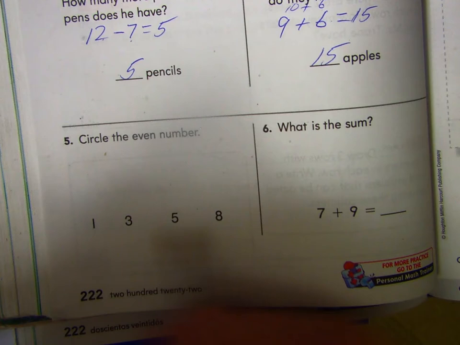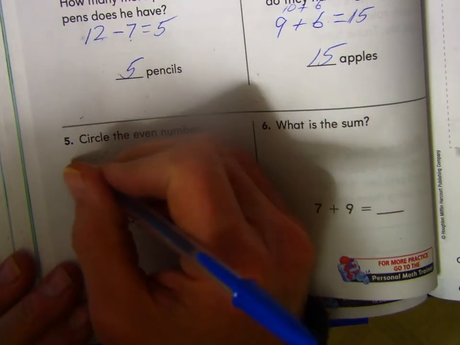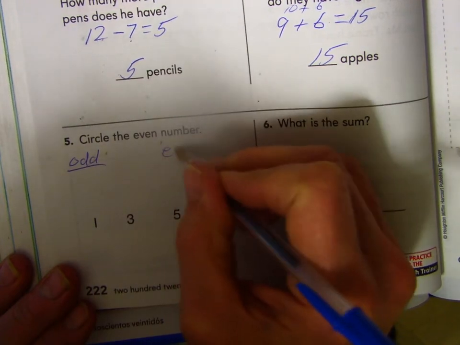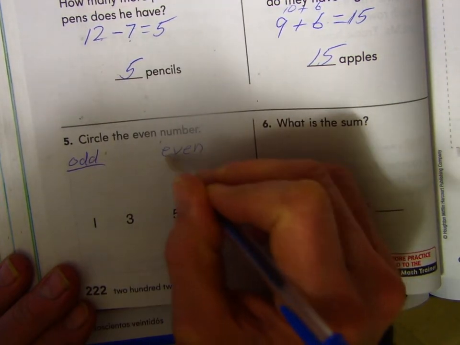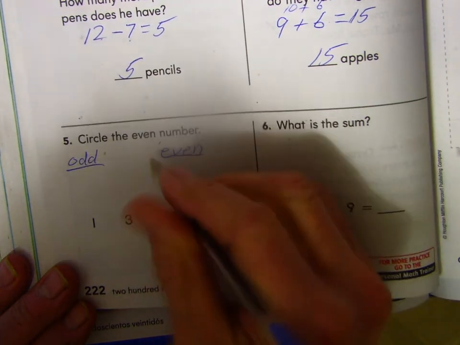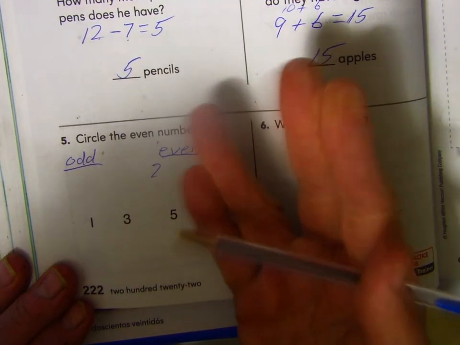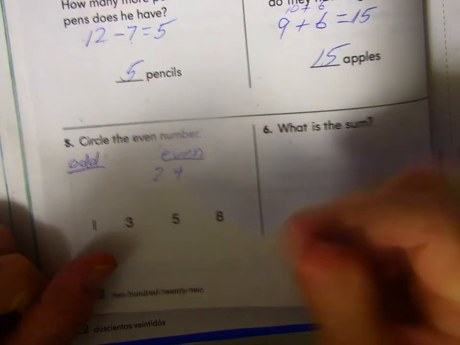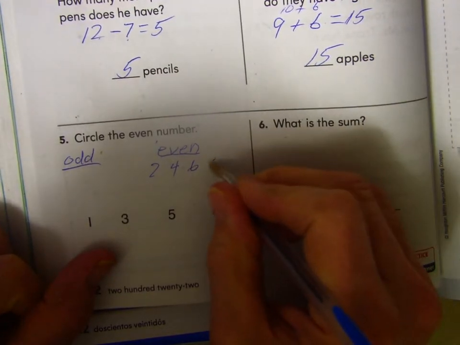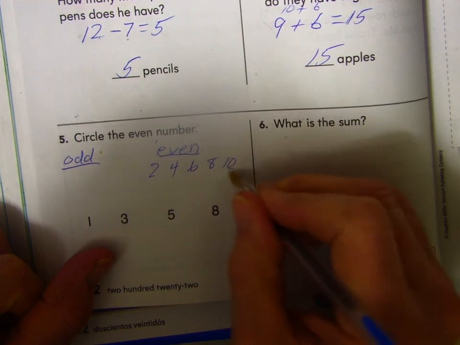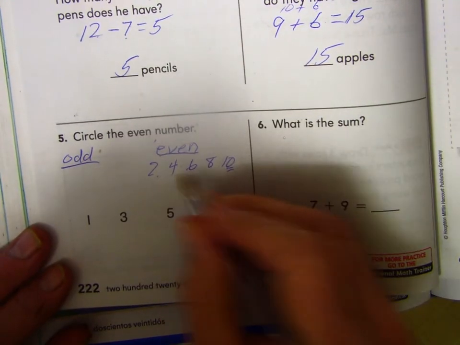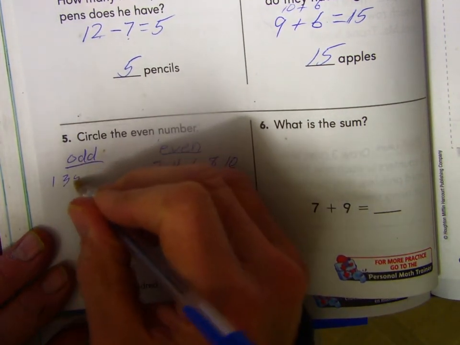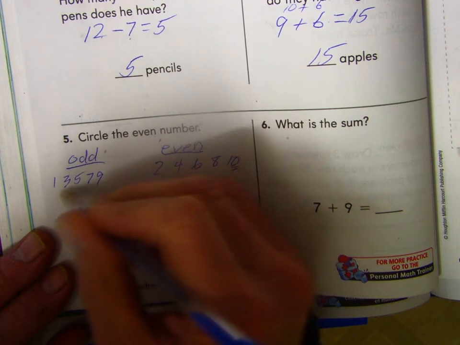Which one's the even number? Well, remember we got odd numbers and even numbers. Even numbers are when you can pair them up, like 2, 4, 6, 8, 10, or 0. Any number that ends in a 2, a 4, 6, or 8, or 0 is even. The odds are 1, 3, 5, 7, 9. These are the odd numbers.